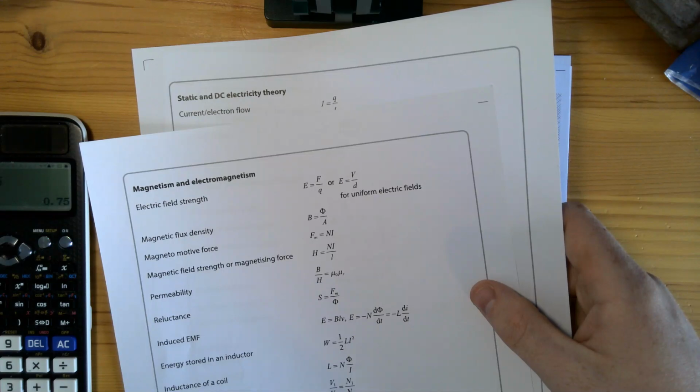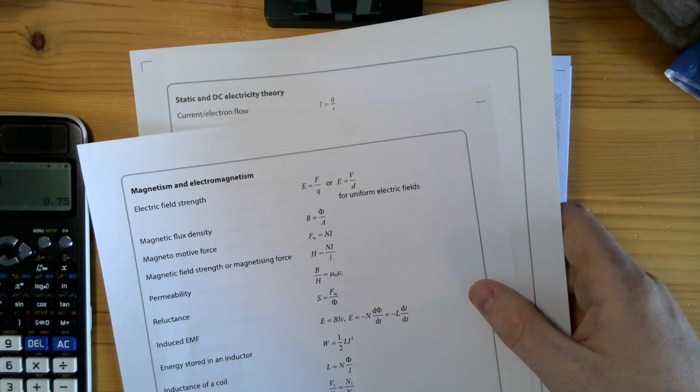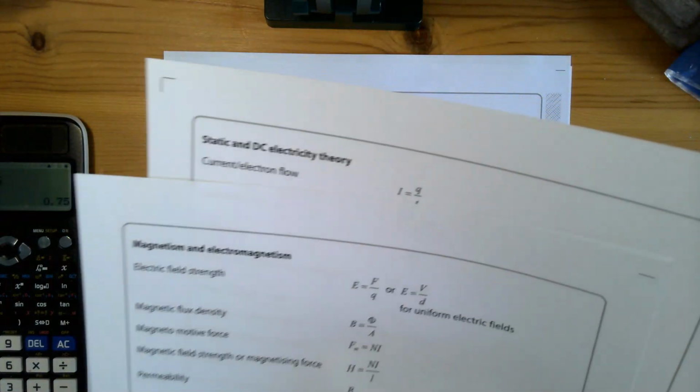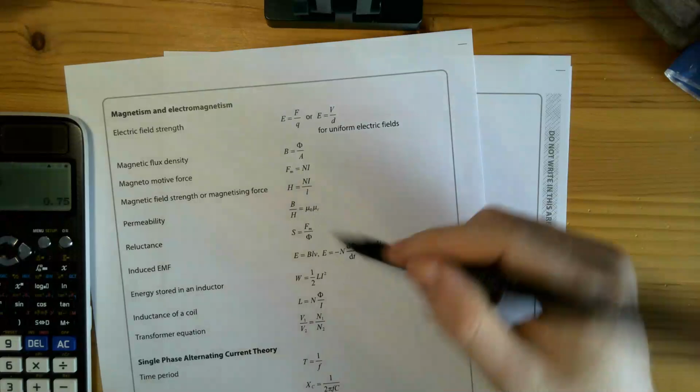That wouldn't necessarily get me anywhere. Oh wait, no. Okay, right. Yeah, I'm going to go that way. I've just realised that there are two potential ways of going with this, due to, I'm going to show you again, this particular formula, induced EMF.